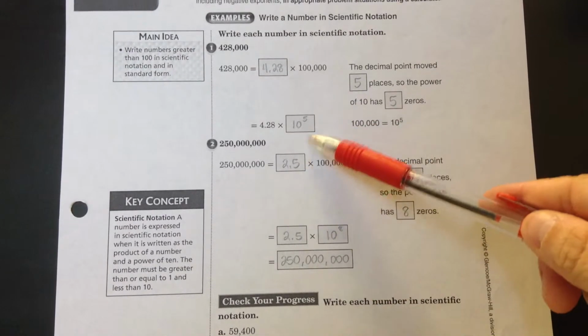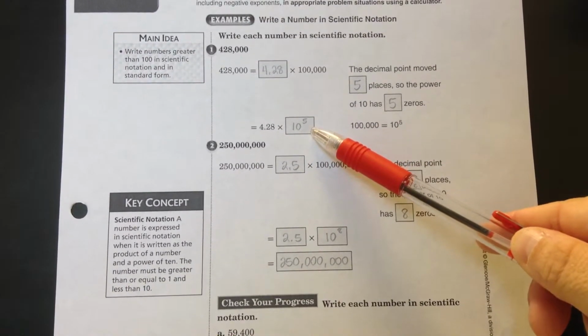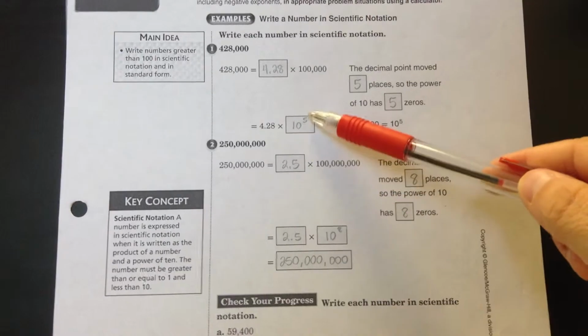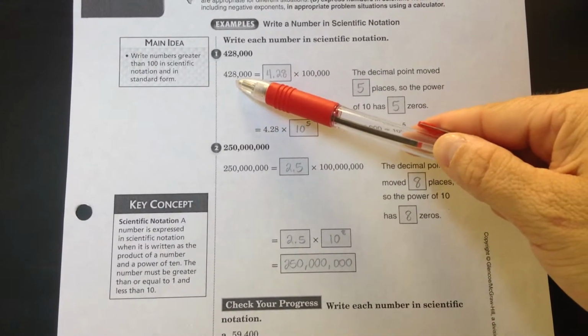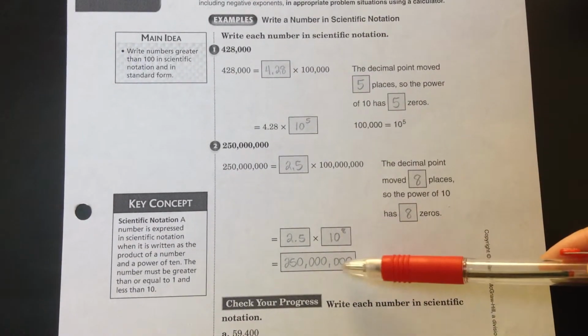And anytime you have it in scientific notation, you can work that problem out. And just to double check, that needs to come back as that answer. You could work that out, and it needs to be that answer.